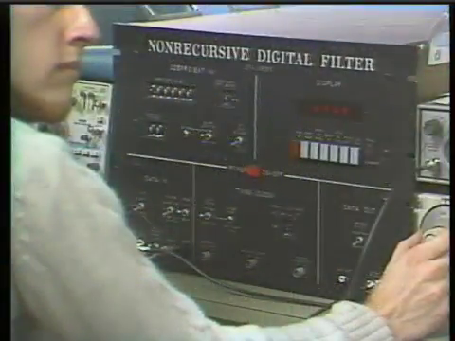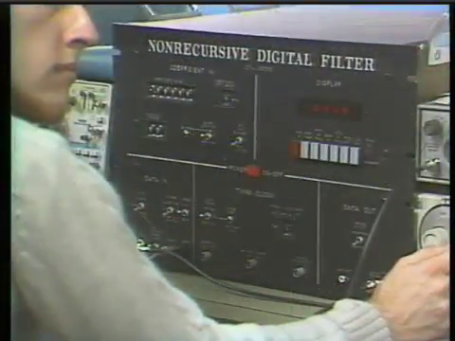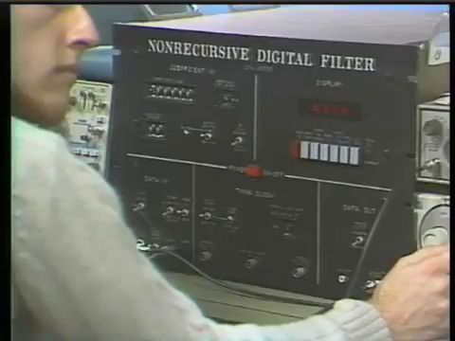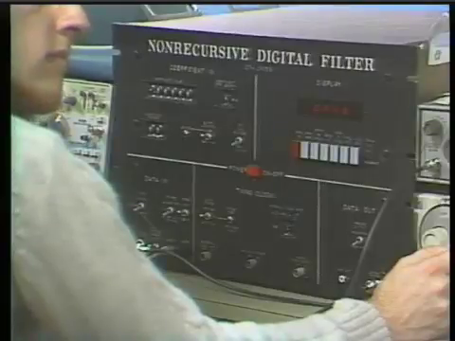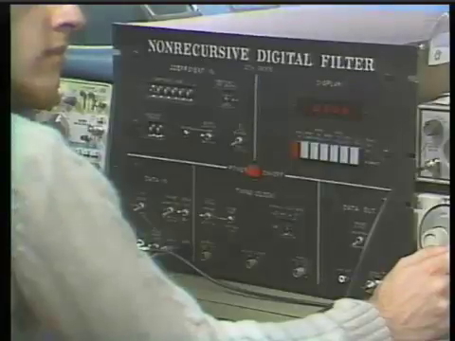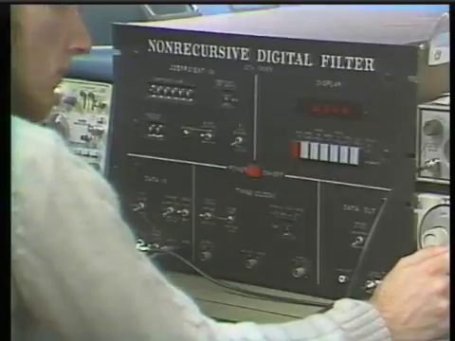Here we demonstrate the effects of sampling and aliasing by using this non-recursive digital filter, where as a digital filter it's simply set up as an identity system, but we take advantage of the fact that it has a sampler for the input and a desampler for the output.